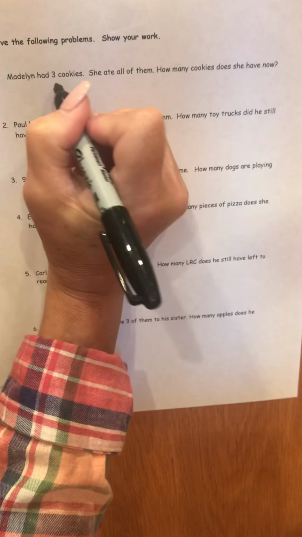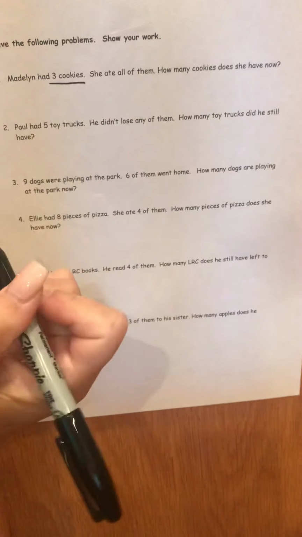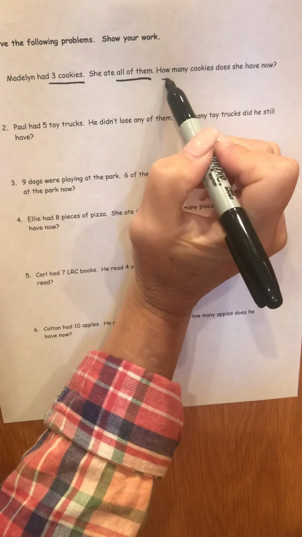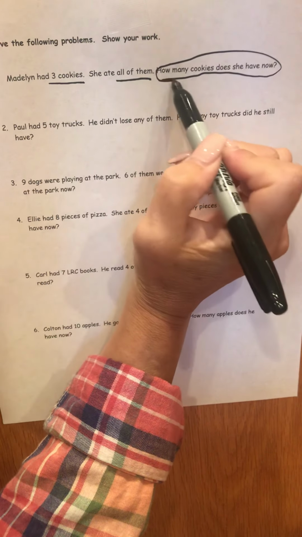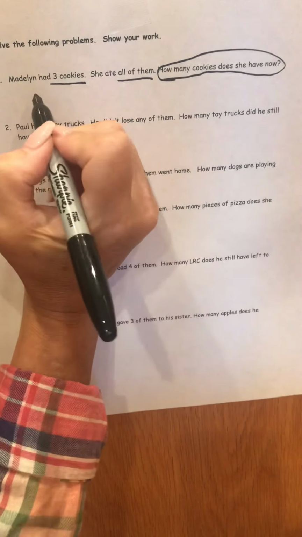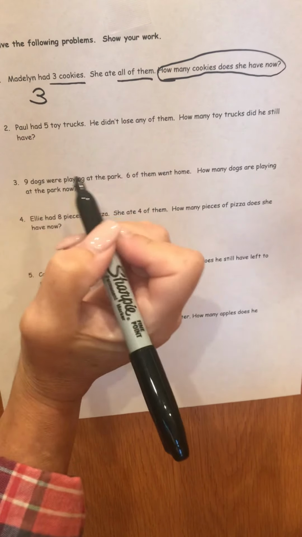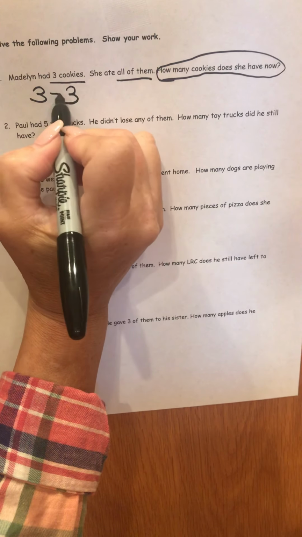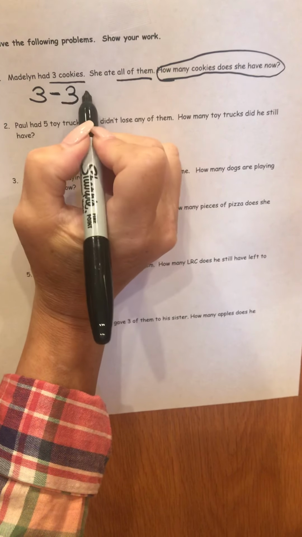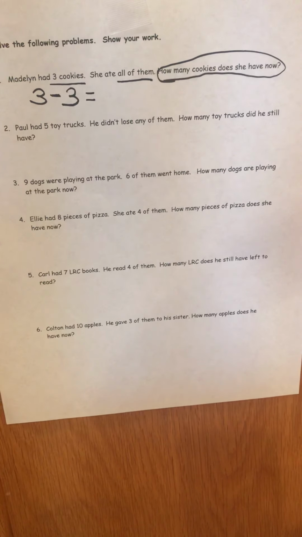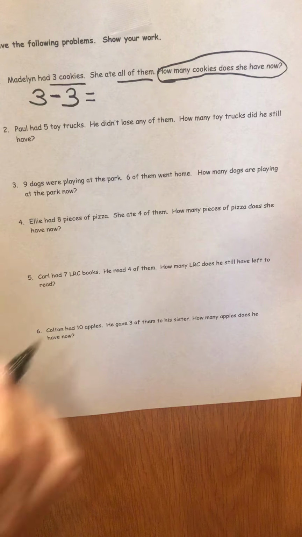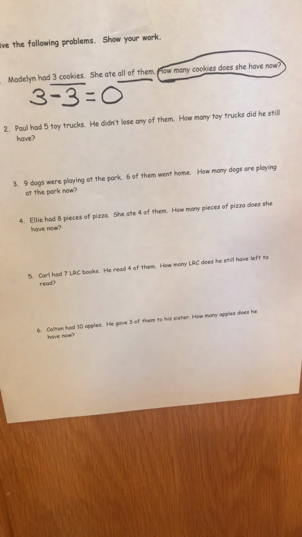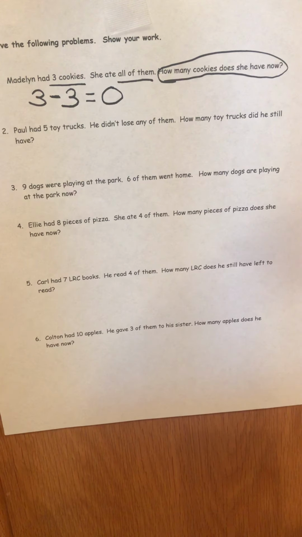All right, Madeline had 3 cookies. She ate all of them. Let's circle what we want to know. How many cookies does she have now? All right, she had 3 cookies. How many did she eat? She ate all of them, so that's 3. How many cookies does she have now? All right, let's find the difference between these two numbers. 3 take away 3 is 0. There we go.